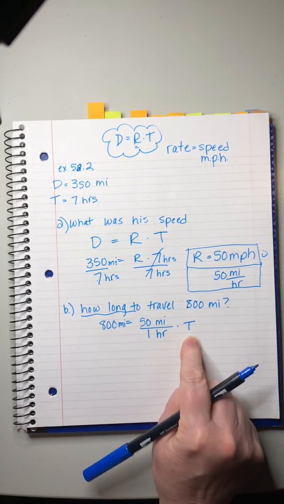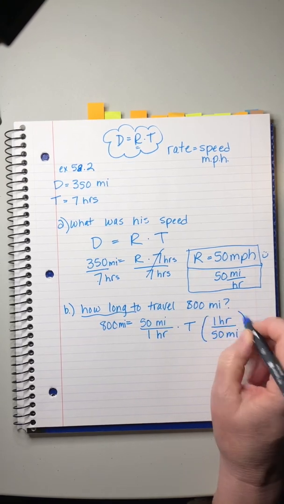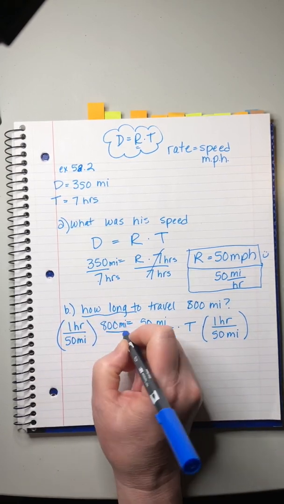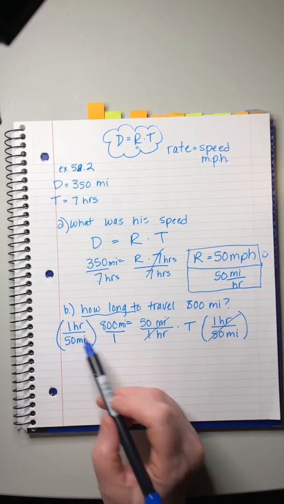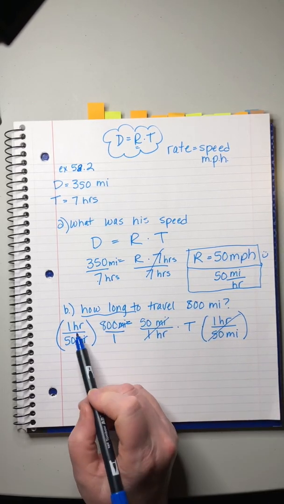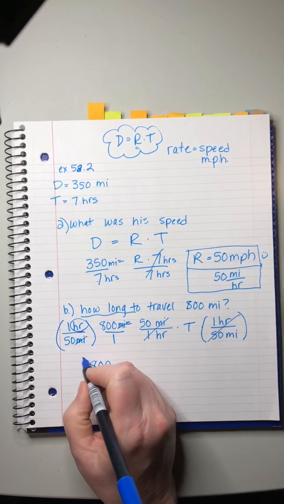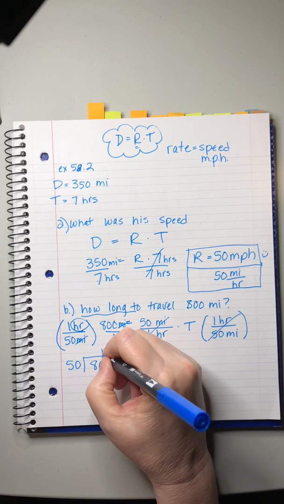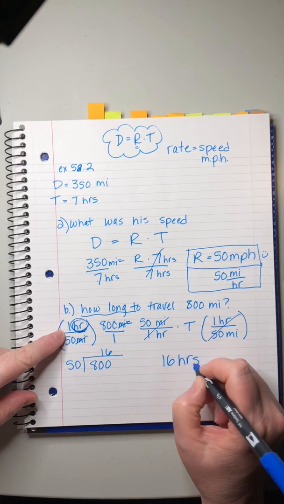Okay, to get this t by itself, we're going to multiply it by 1 hour over 50 miles on both sides. 1 hour over 50 miles. We'll put this over a 1 so that it looks cute. This cancels because those are reciprocals. The miles are going to cancel. Our answer will be in hours, which makes sense because it's how long. All we have to do is take 800 and divide it by 50. And I can do that in my head because every 2 50s gives me 100. So if I take 2 and multiply it by 8, I know that this is 16. All right, so my answer is 16, and there's my unit, hours equals T.